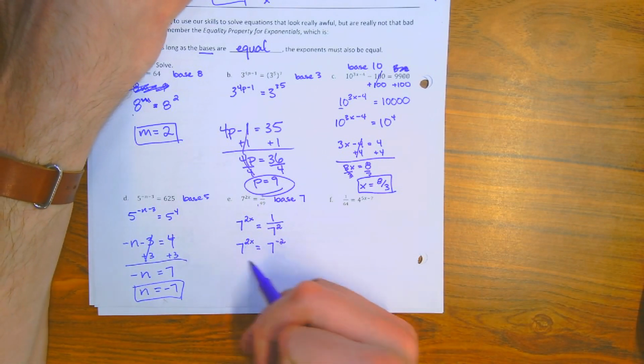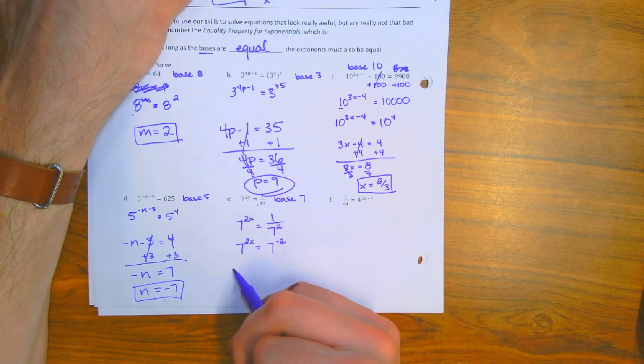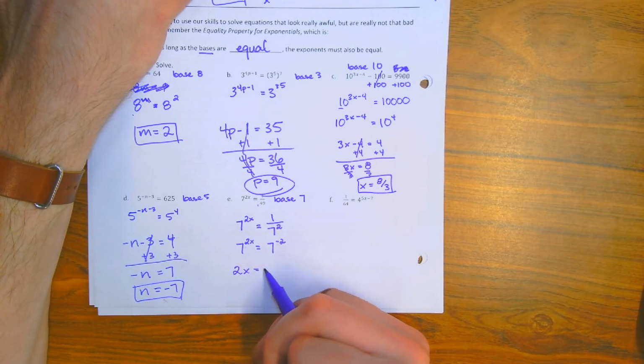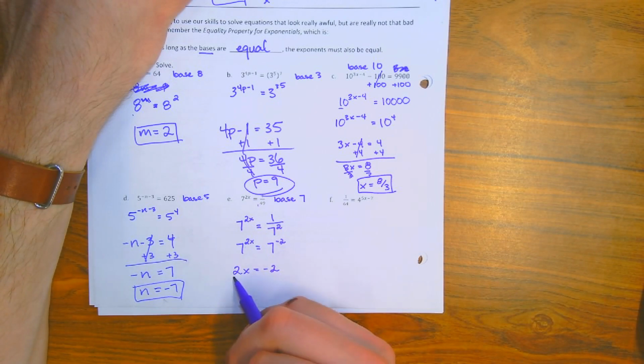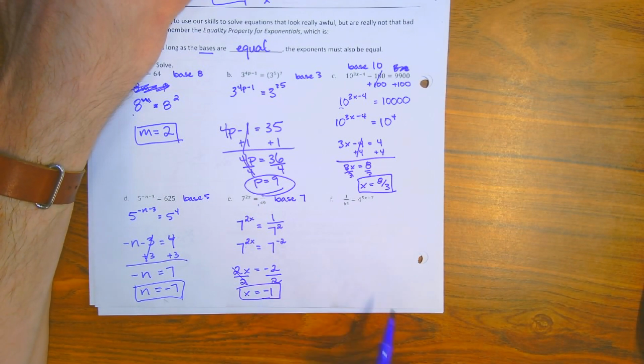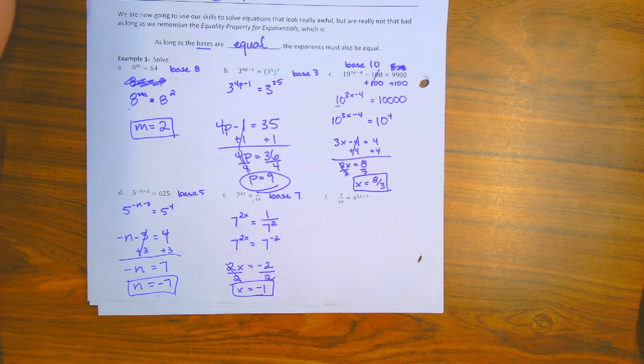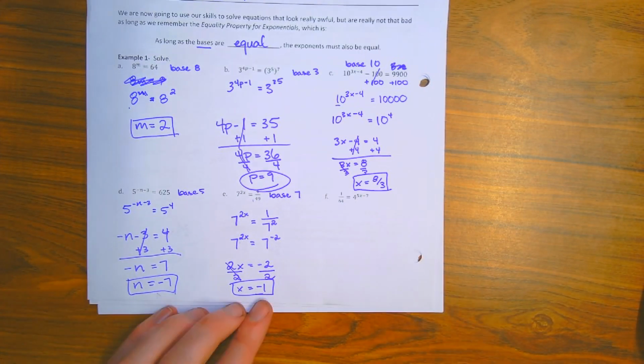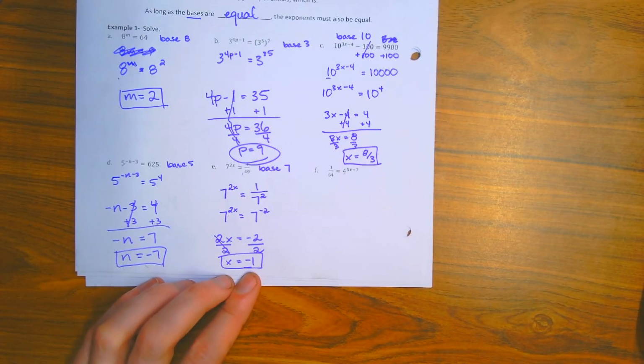From there, my bases are the same. Rewrite it as 2x equals a negative 2. Divide both sides by 2. x equals a negative 1 is my answer. Okay? All right. Let's come back, bring it back in.